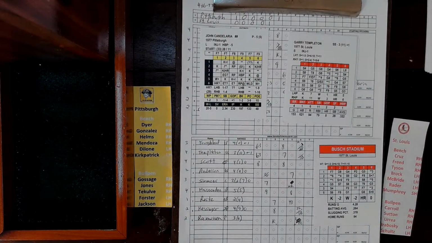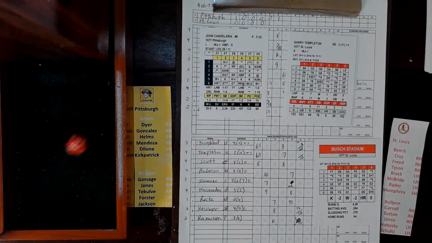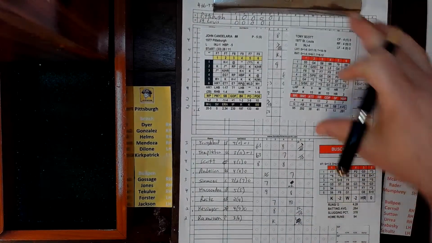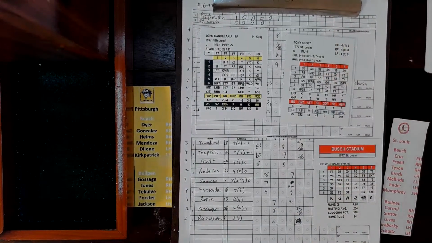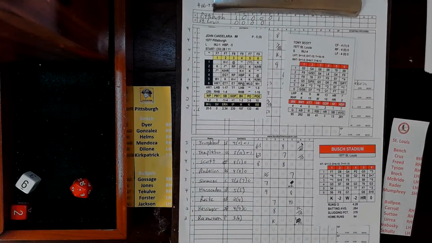And now we have strategy for Templeton to try to get the lead of 1 to 5. He does not get the lead, so he will hold on there. Runners on the corners, 1 out. Infield looking for the double play. And Candelaria pitching to Scott. 2-6. That's a possible error on a throw.